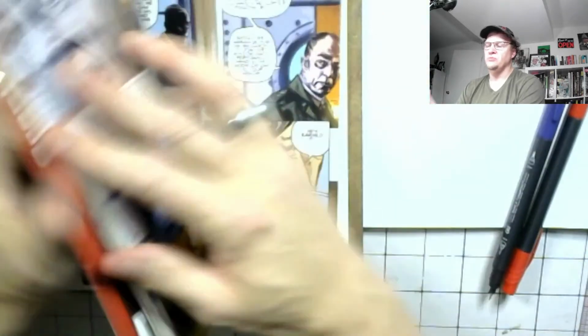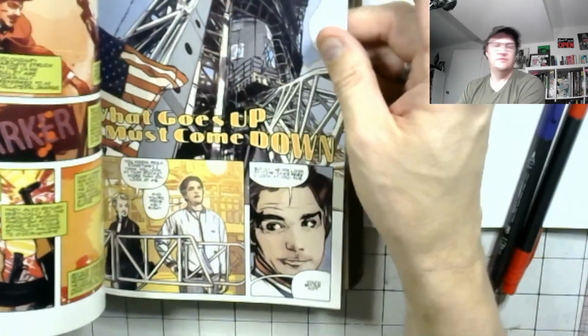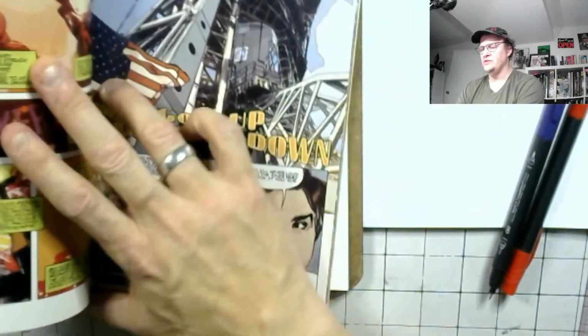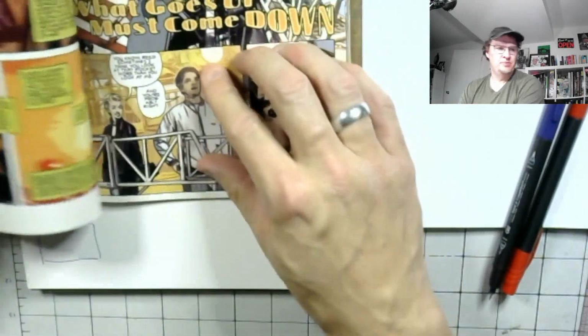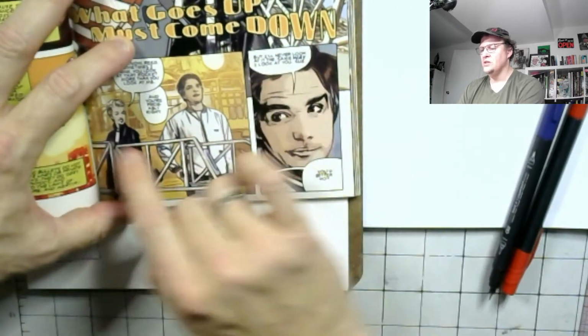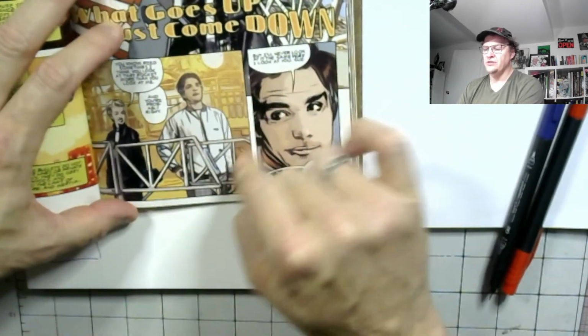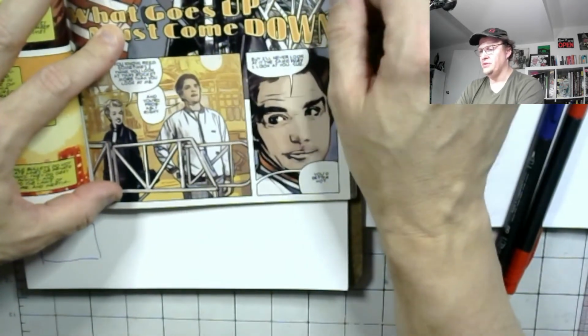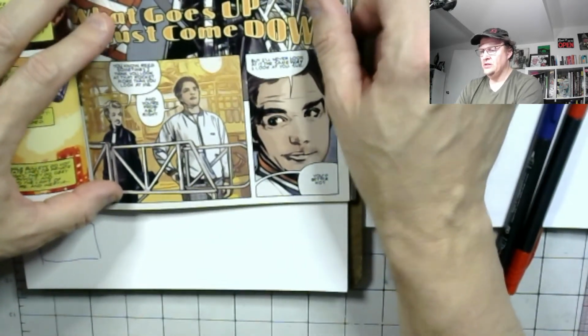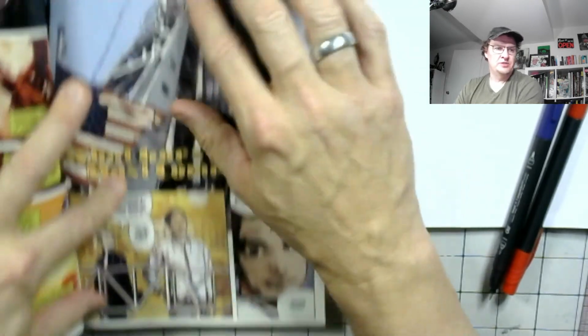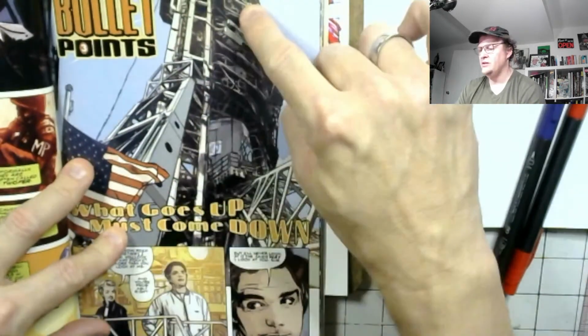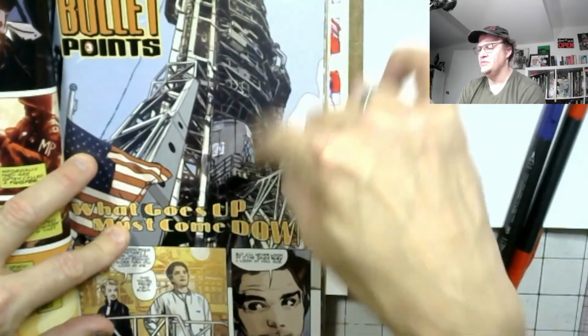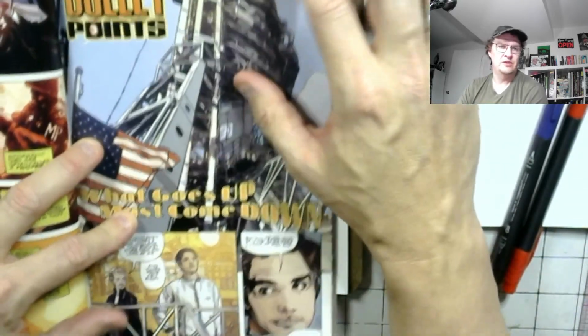Now, Tommy Lee Edwards, okay, this is Bullet Points. Bullet Points is a retelling of the Marvel Universe. Now, here's a perfect example of color holds. So he's drawn these two characters on this landing pad, looking up at the rocket ship. We know he's looking at the rocket ship because here's this big rocket ship on this device that's holding it ready for liftoff.